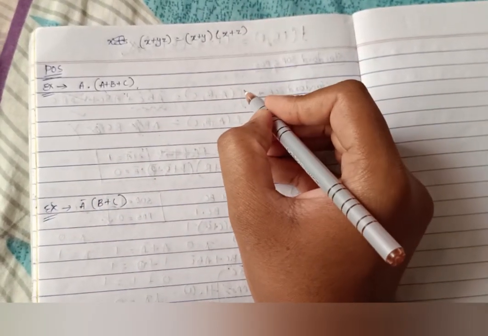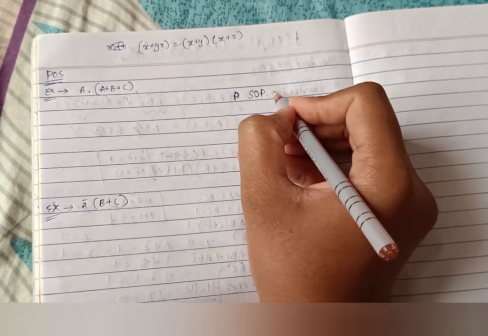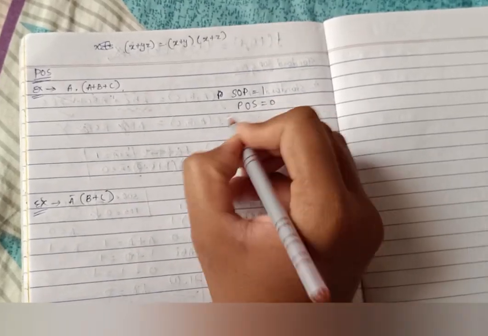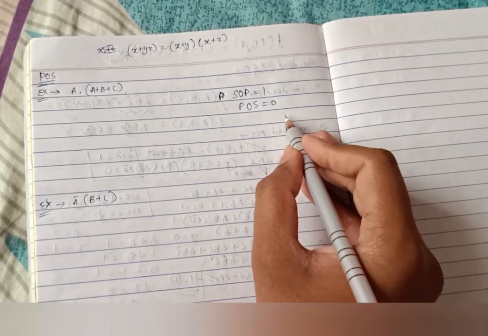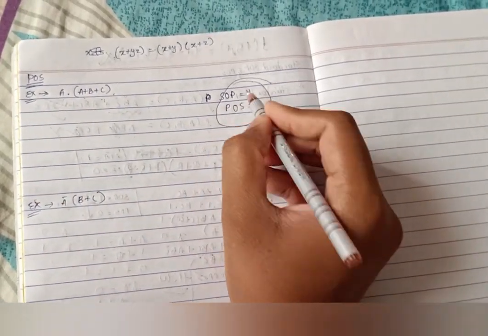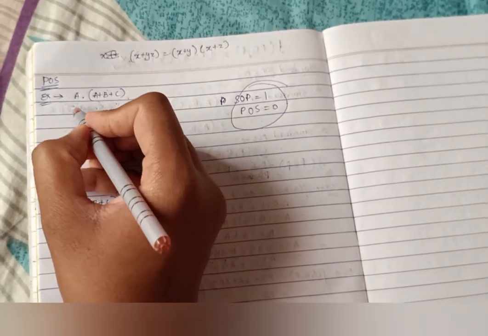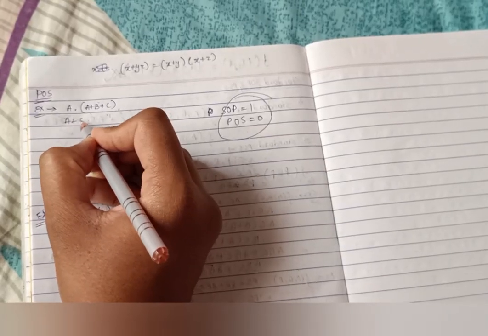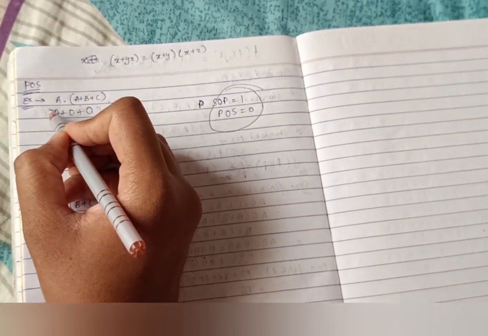As I already told, for SOP we are going to use the 1 and for POS we are going to use the 0. So let us use this 0. What do you mean by using the 0? This is one of the tricks you have to remember always for the conversion of this type of problems. So first we will bring the 0 into the term: A plus 0 plus 0, because the two terms are missing, that is B and C.